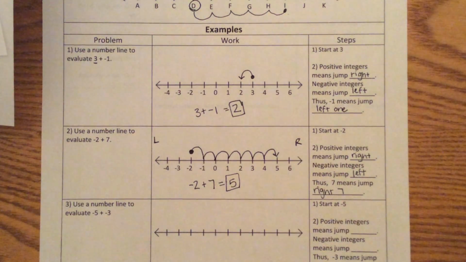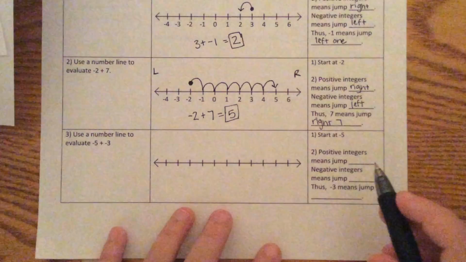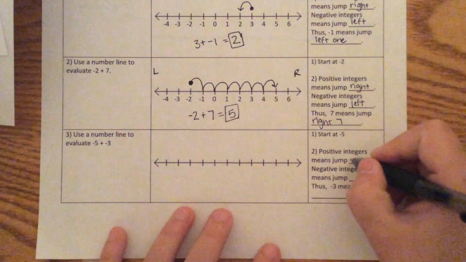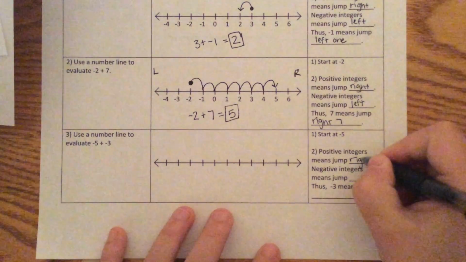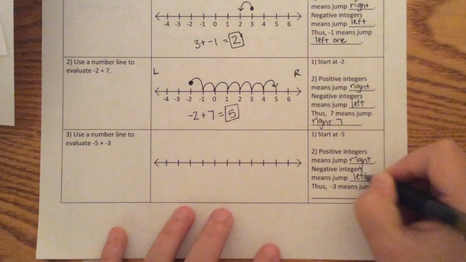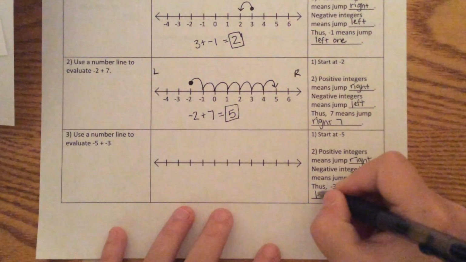Okay, number 3, we're going to use a number line to evaluate -5 plus -3. So we're going to start at -5, and positive integers means to jump to the right, and negative integers means jump left, and thus -3 means jump left 3.